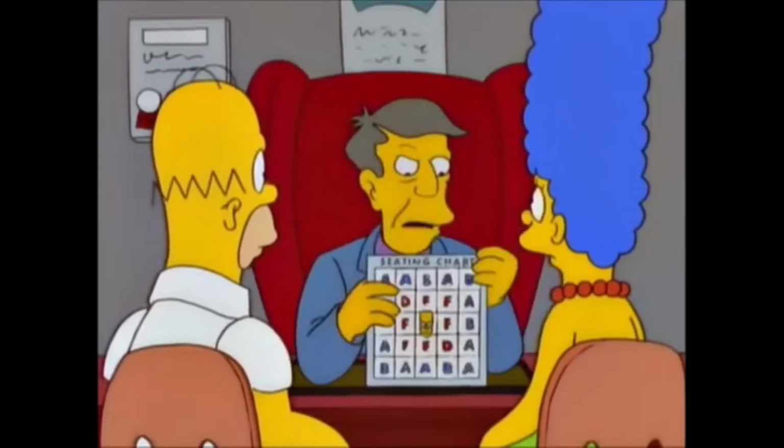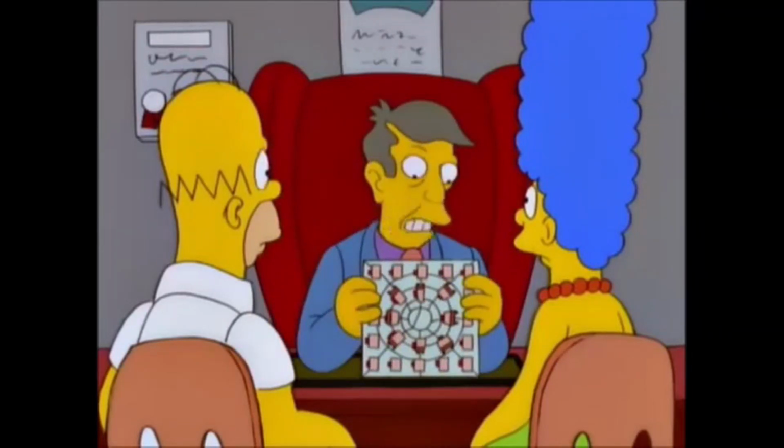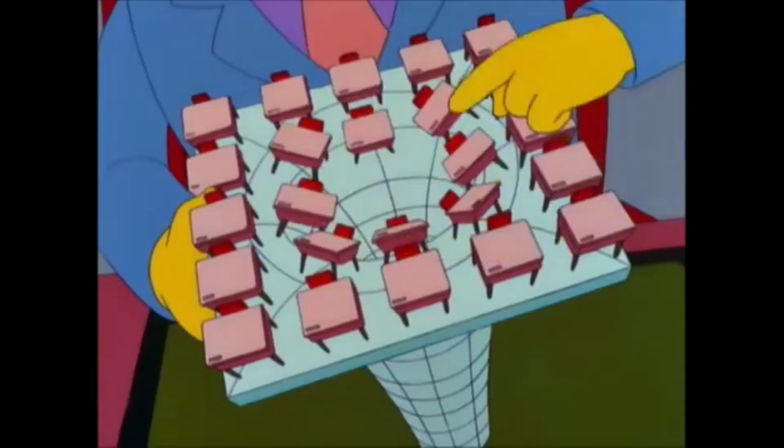Just look at this pattern. Hey, that looks like Bart. And turning to the 3D map, we see an unmistakable cone of ignorance.